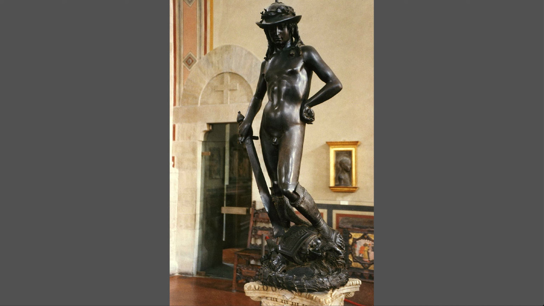This David is the first one, and it's made of bronze, and it's life-size. And it was, in fact, the first full nude bronze sculpture made since antiquity. They didn't make them in the Middle Ages, and you would have thought that the technology would have been lost, but they were able to resurrect it and make this.